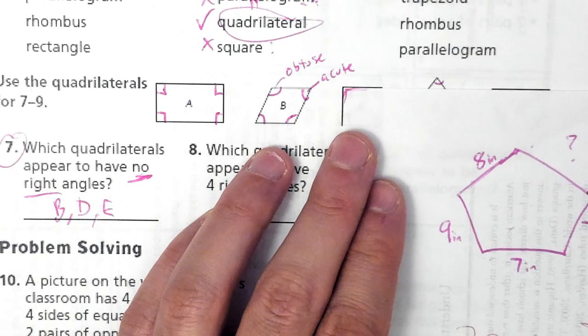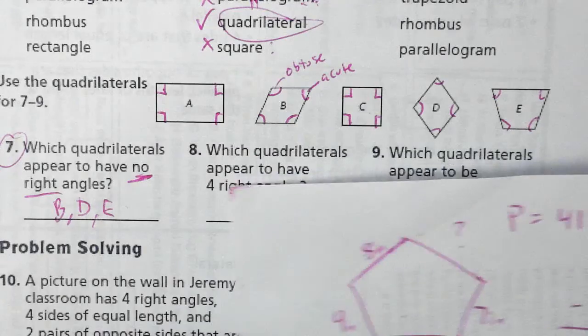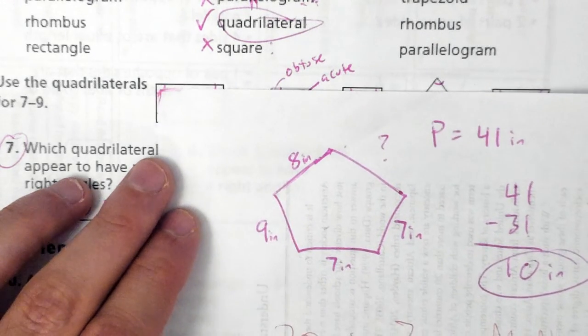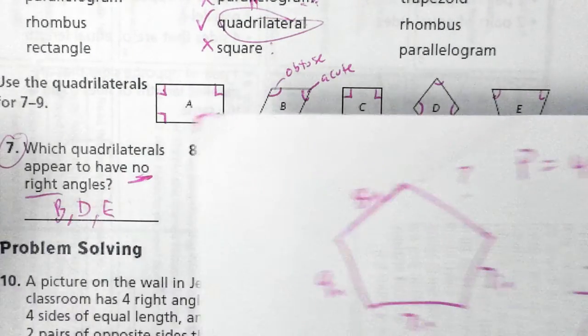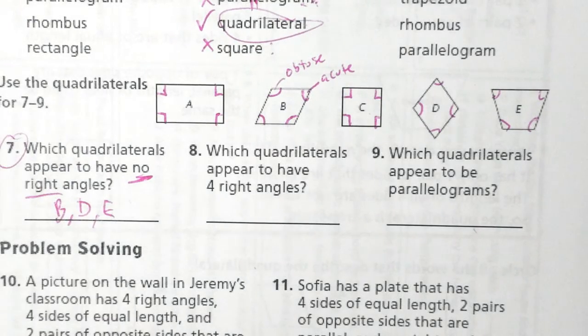Like you see for the square, it fits perfectly. I have a right angle. Same thing for the rectangle here. Fits perfectly. You've got a right angle. For the others, it doesn't work like that. Alright, let's turn the page.